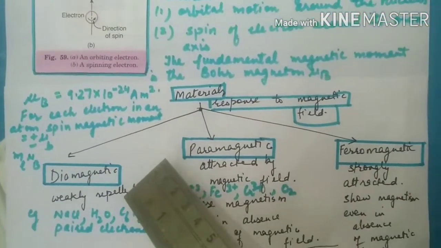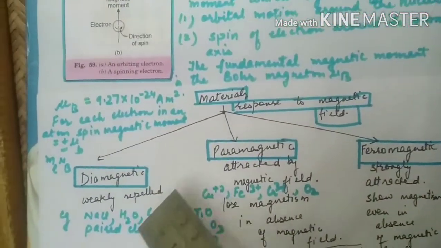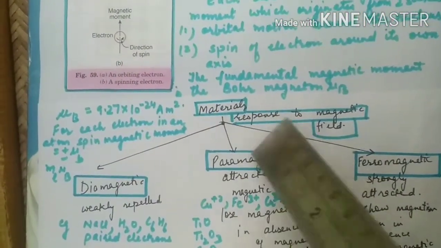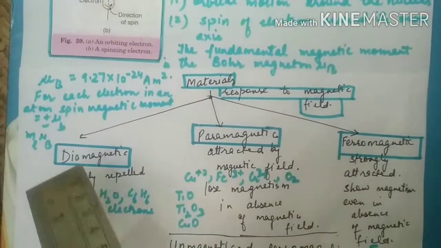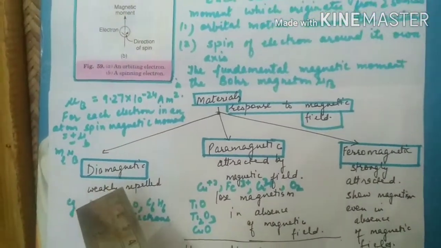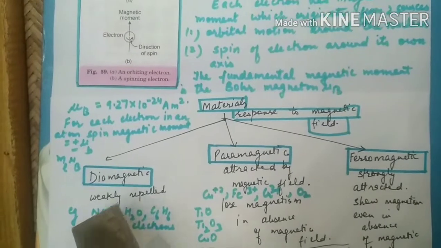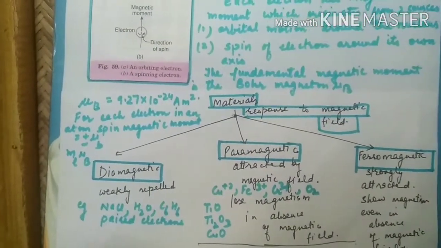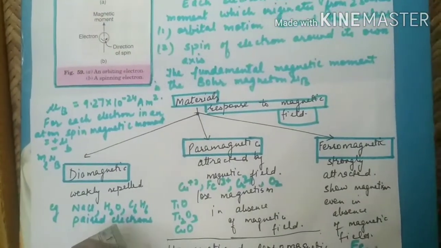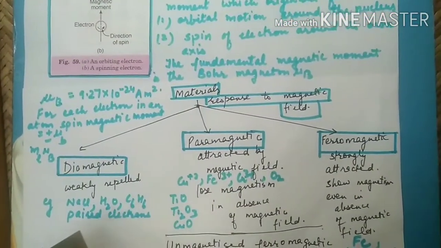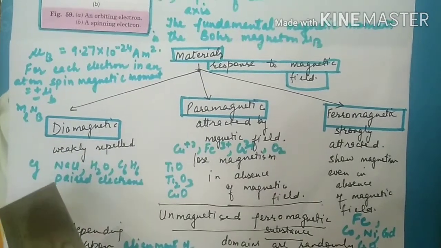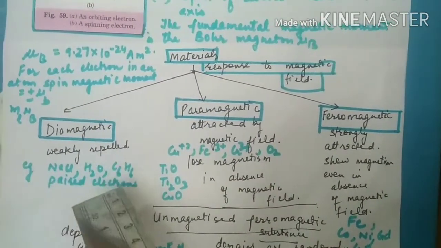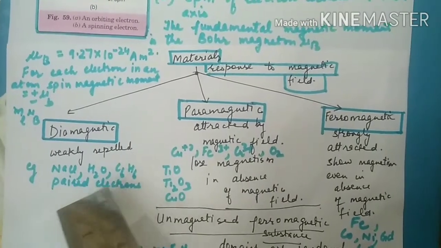Now, the magnetic properties of solids are also related to their electronic structure, and depending upon their response to a magnetic field, these materials may be divided into the following types. Diamagnetic materials: the substances which are weakly repelled by the magnetic field are known as diamagnetic substances. For example, sodium chloride, water, benzene. Their diamagnetic nature is attributed to the presence of paired electrons in these materials. All the electrons are paired up.